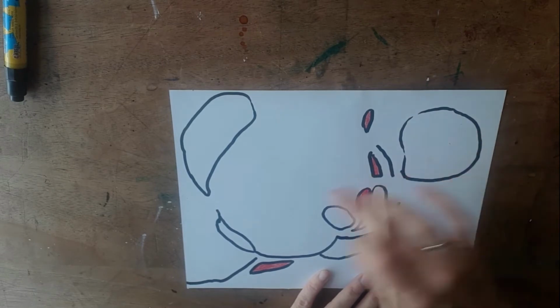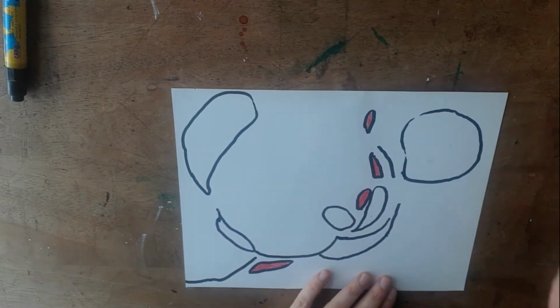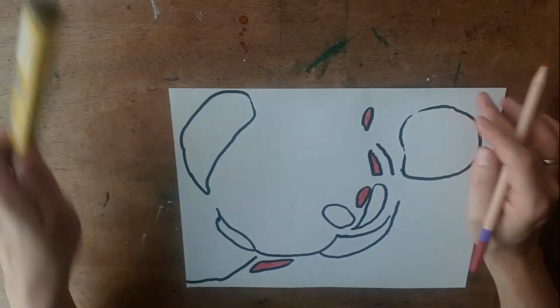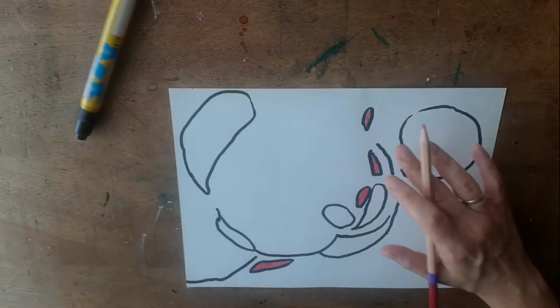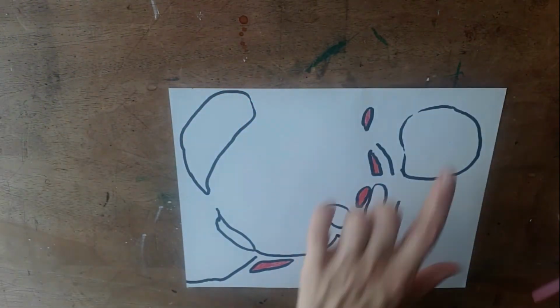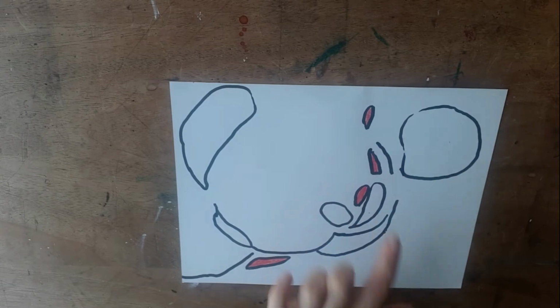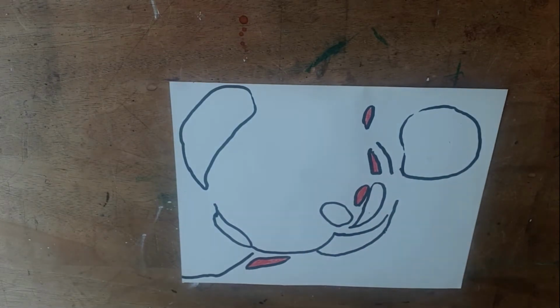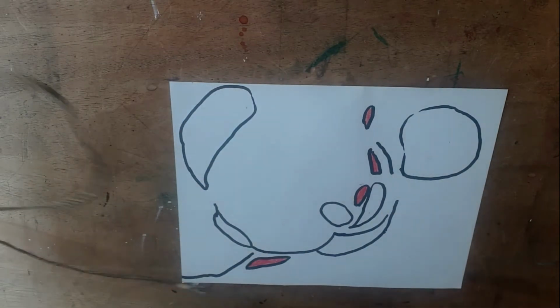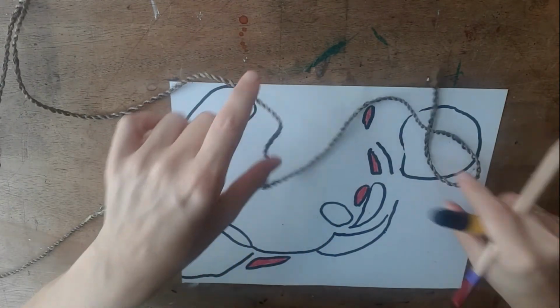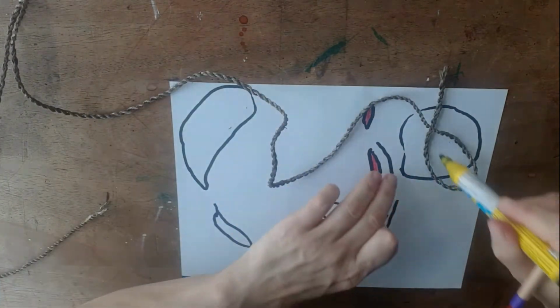Now, what to do with bigger elements? Again, you can come back with your marker and split it, maybe even going back to your string and throwing that into the big element. Again, let me try it. And just repeat the process.